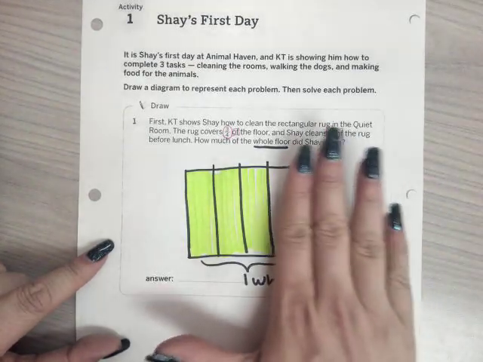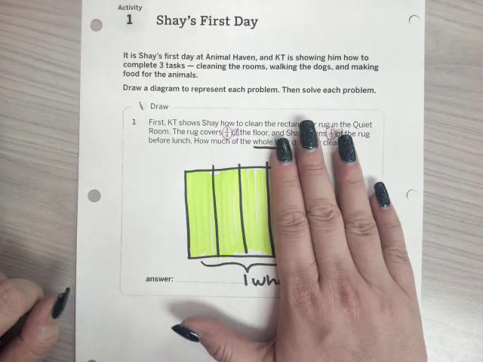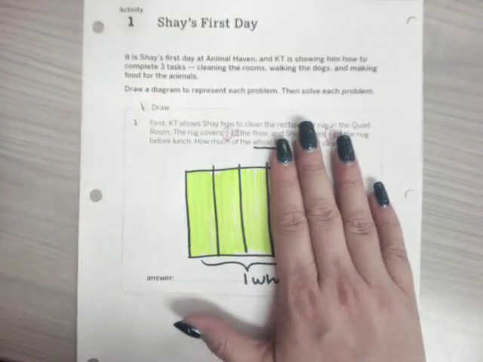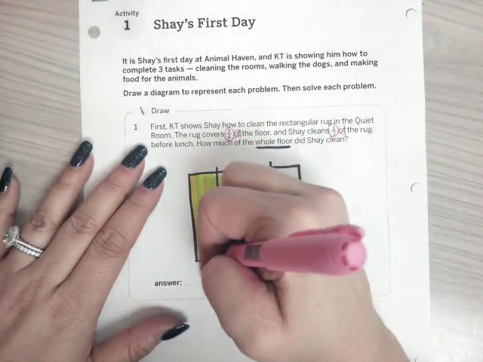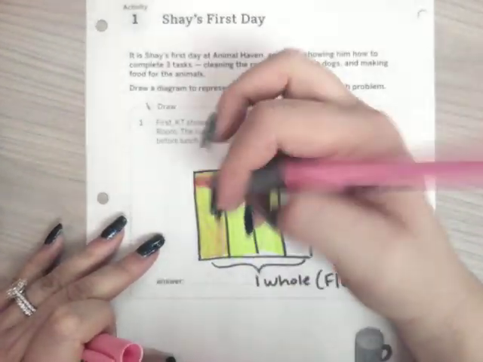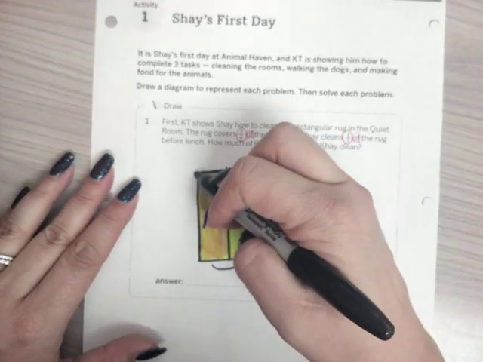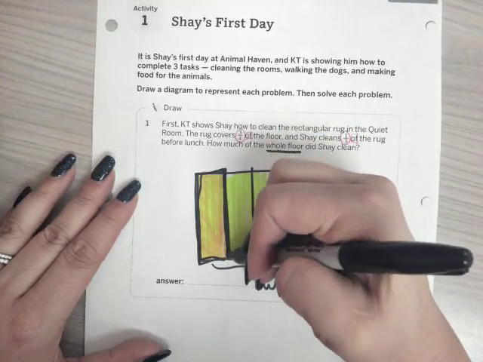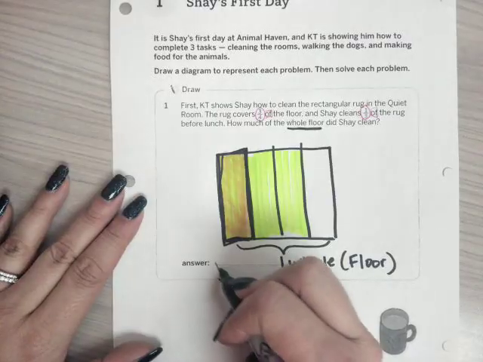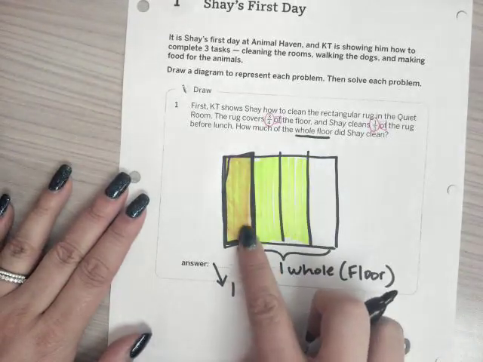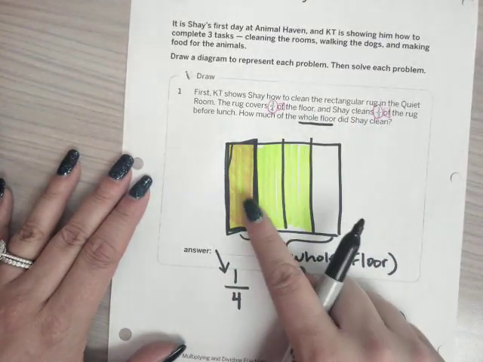Or the students can look at what the rug takes up. Well, the rug has 1, 2, 3 spots. It has 3 parts, right? If Shay is cleaning 1/3 of the rug, they would take another highlighter and highlight 1/3 of the rug. Now that's kind of hard to see, but then to answer the question, we are seeing how much of the whole room they cleaned. Well, they cleaned whatever both colors overlap, which is just 1 piece, so they cleaned 1. We'll just put the answer down here. And then how many are there for our whole? 1, 2, 3, 4. So they cleaned 1/4 of the floor. So how much of the whole floor did Shay clean? They cleaned 1/4 of it.